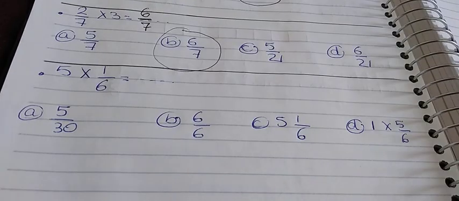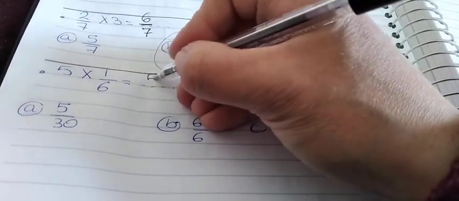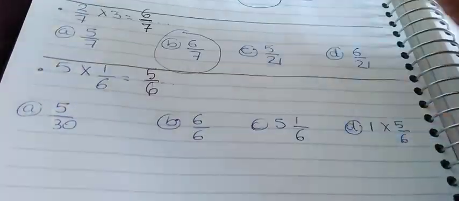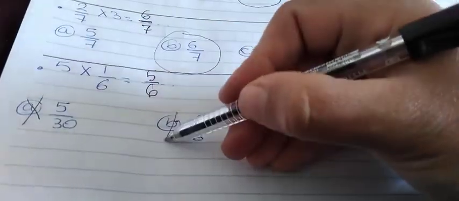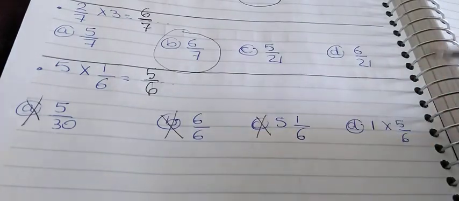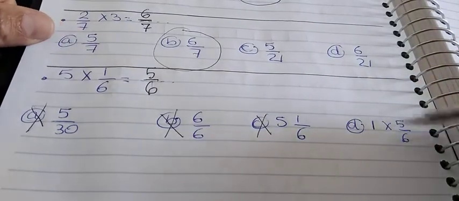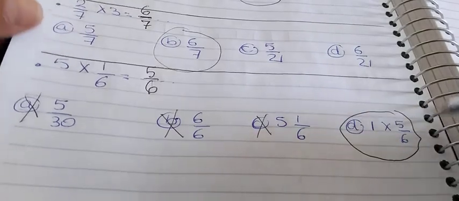5 times 1/6. So 5 times 1 equals 5 over 6. Okay, so it is not equal to 5/30 or 6/6 or 5 and 1/6. This is a mixed number. It is equal to 1 times 5/6. 5/6 is the same as 5/6 times 1.